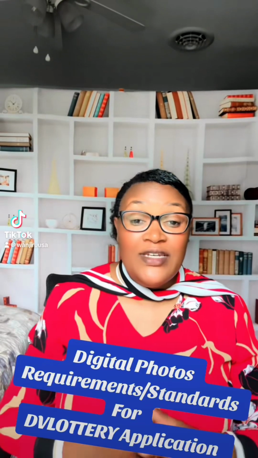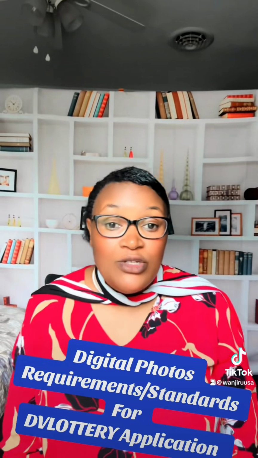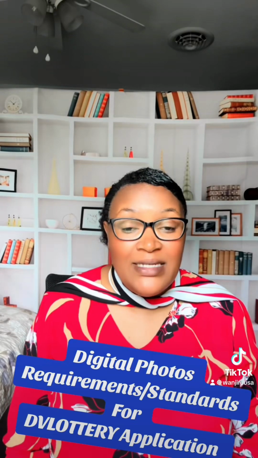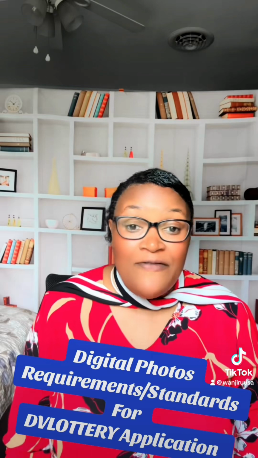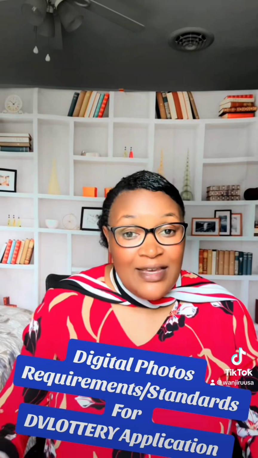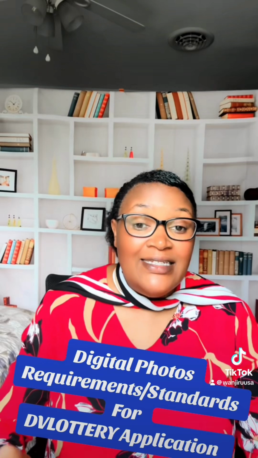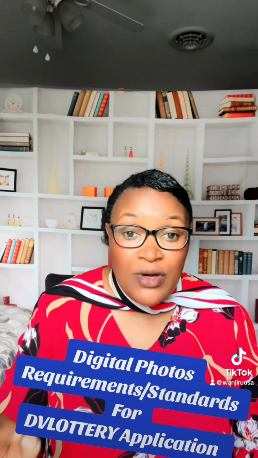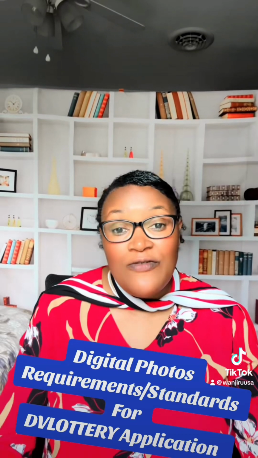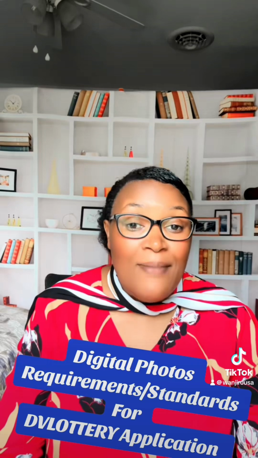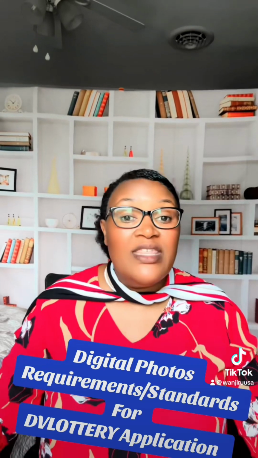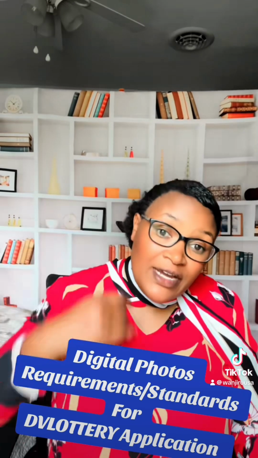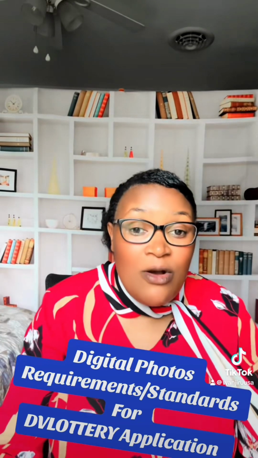During the application for the DV lottery, you will be required to upload a digital photograph. That photograph must meet some standards. Failing that, the system will automatically reject your application and make you ineligible. So your photograph matters a lot. You don't want to be the cause of that simply because you uploaded a bad photograph that does not meet the requirements. Yeah?